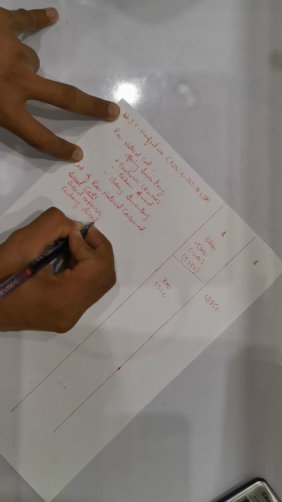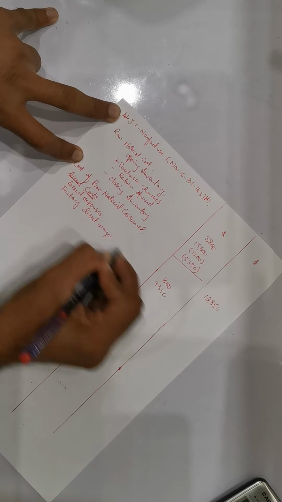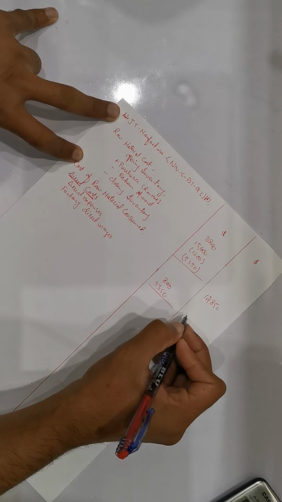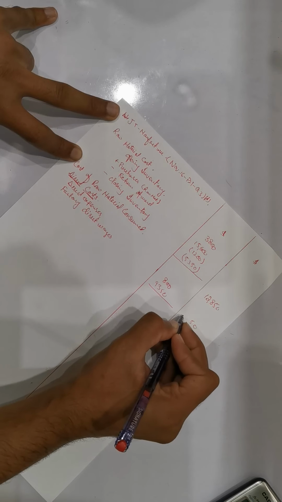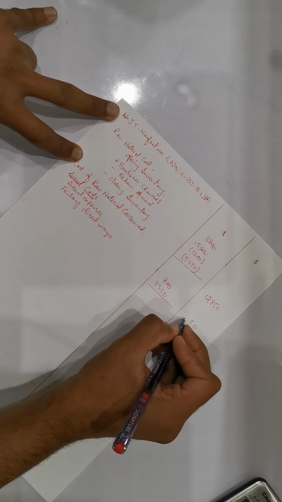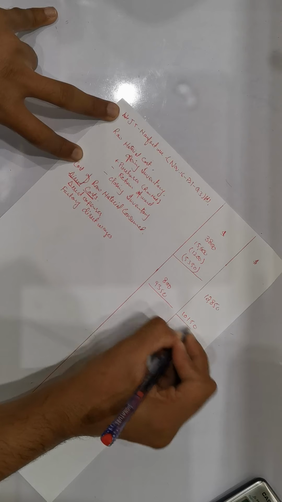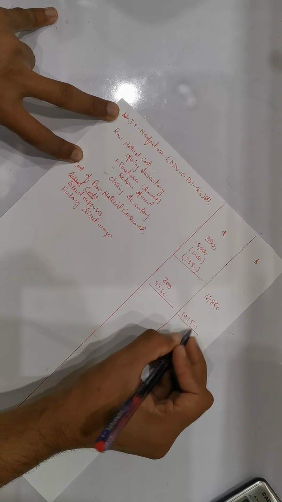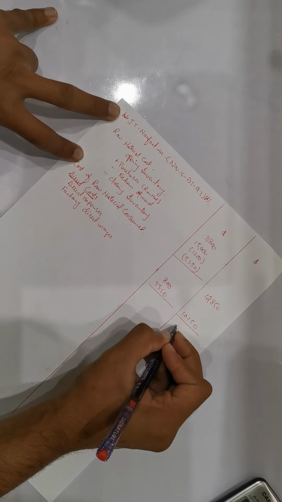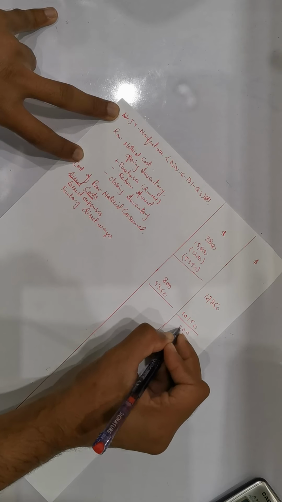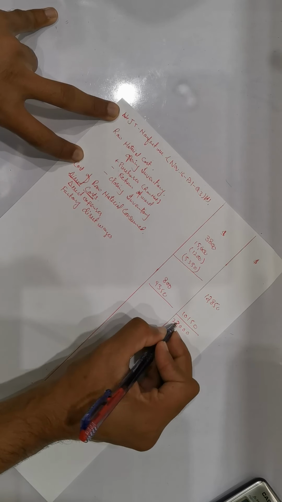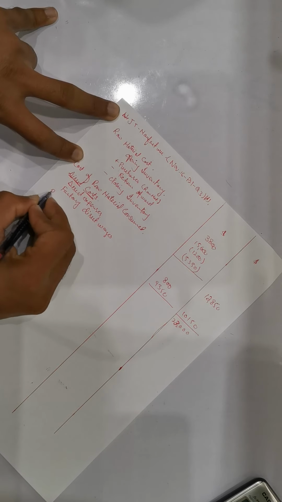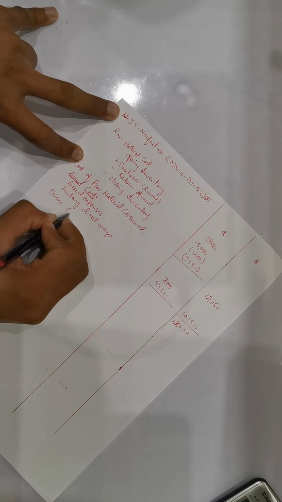I'm going to do the totals of these two, and by adding them, what I get is 23,000. This 23,000 is prime cost.